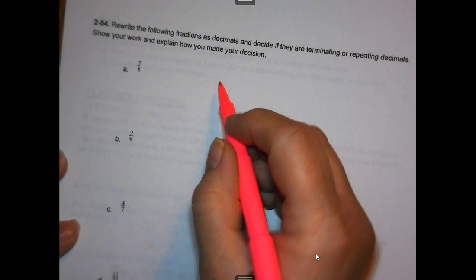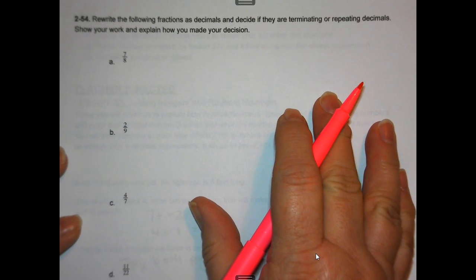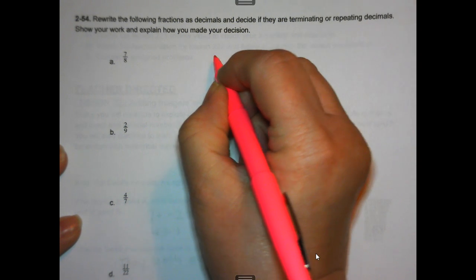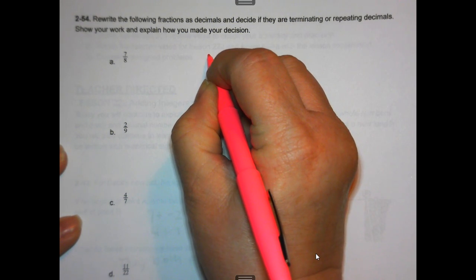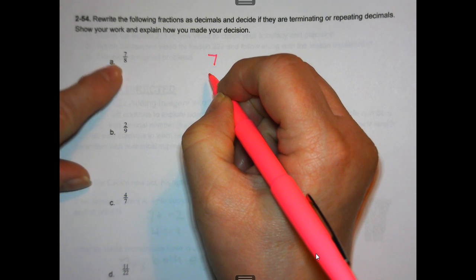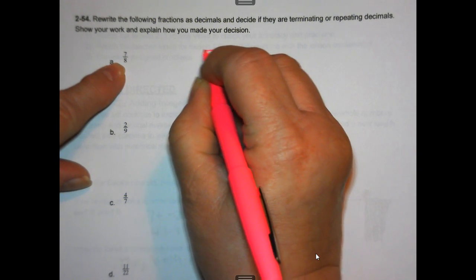Moving on, I'm going to be writing these fractions as decimals and decide if they are terminating or repeating. For this first one, I know some of us have a little bit of trouble deciding what number goes inside the division box. If I'm doing 7 divided by 8, just like the fraction 7/8, 7 divided by 8.